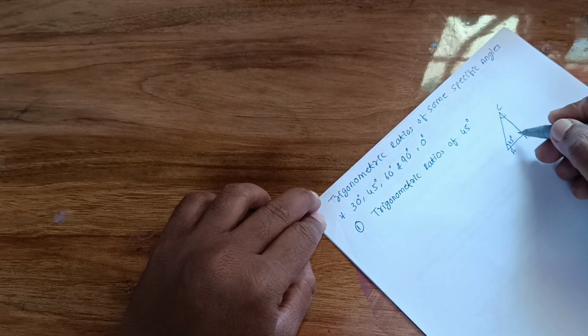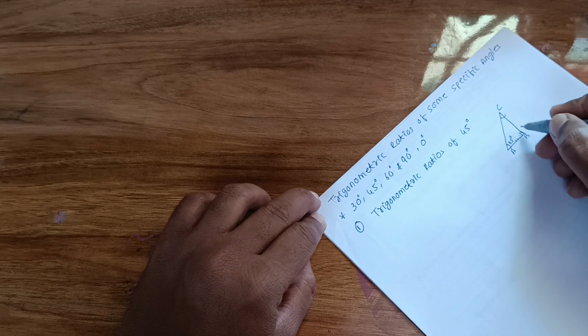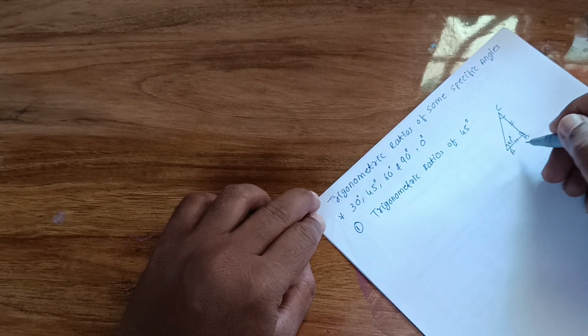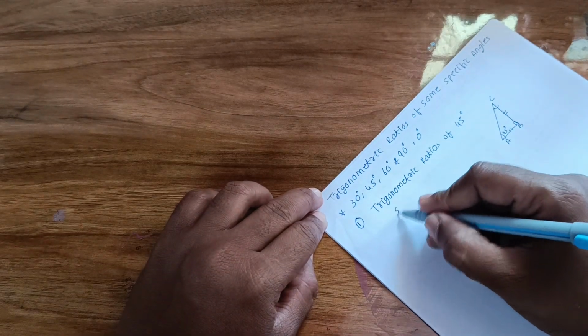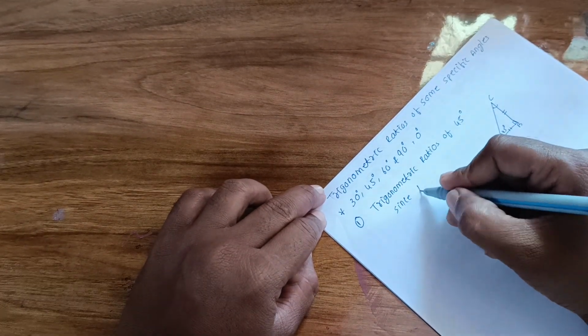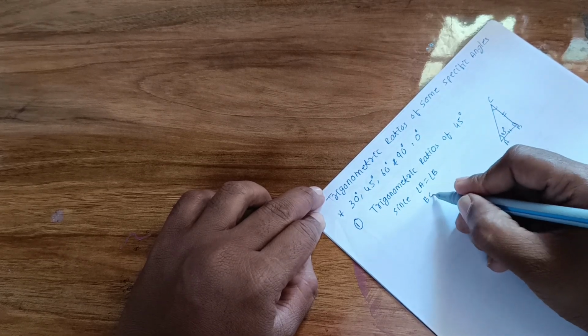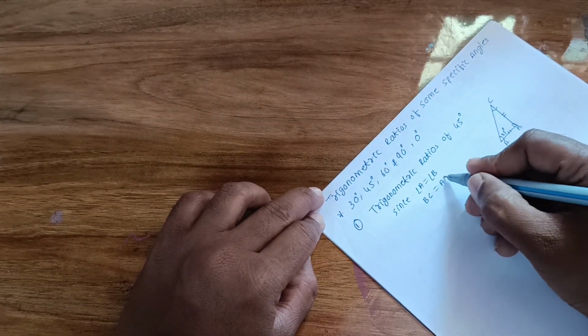When these two angles are equal, it implies that the side AB is equal to the side BC. That is a property of isosceles triangles. Since angle A is equal to angle C, BC is equal to AB.